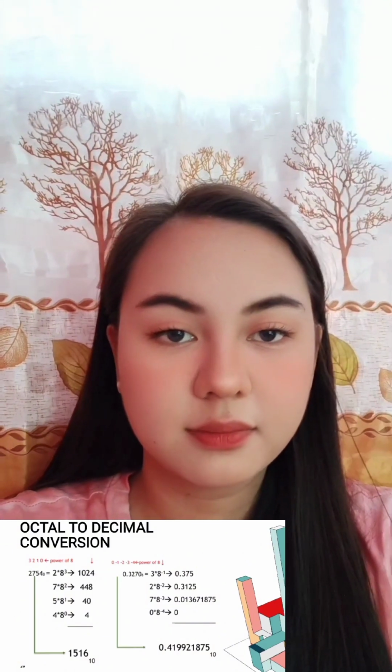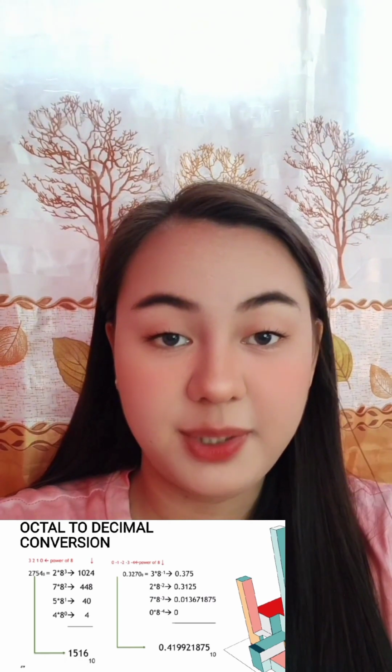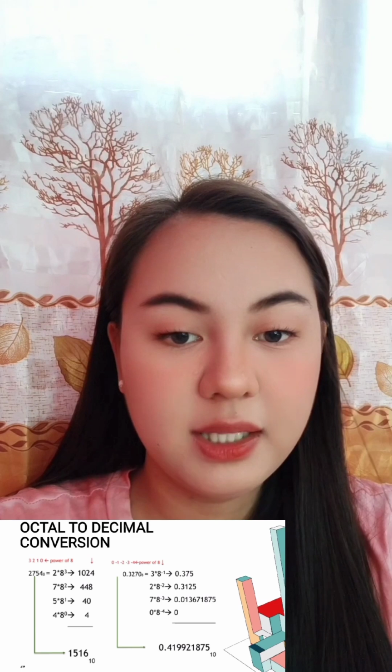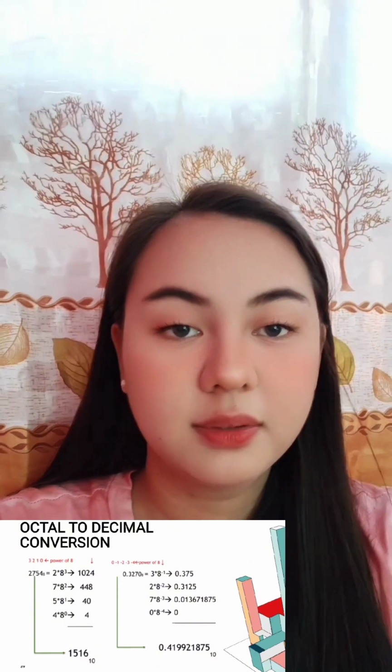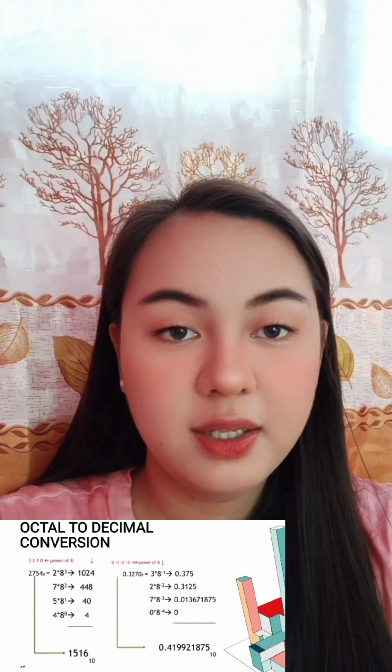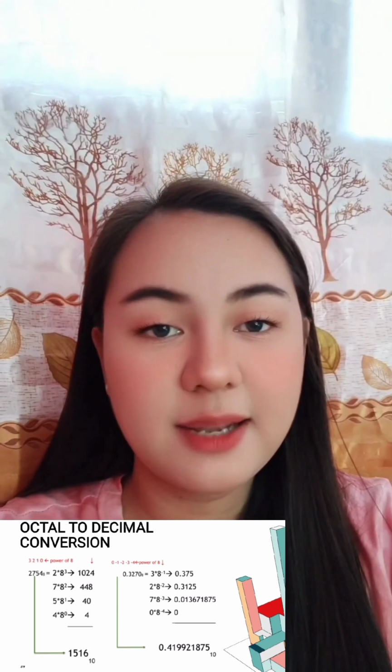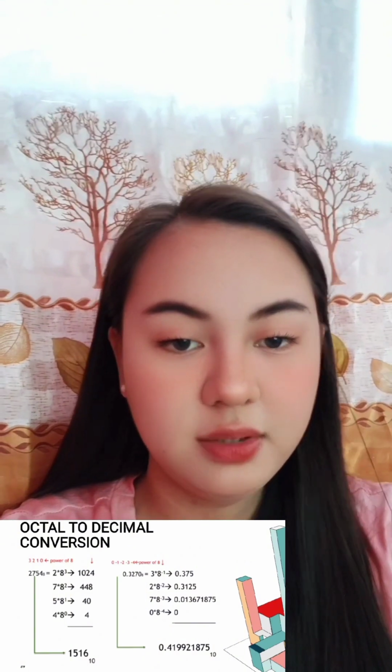Octal to decimal conversion. Another example, 2754 subscript 8. 2 times 8 to the power of 3 is equal to 1024. 7 times 8 to the power of 2 is equal to 448. 5 times 8 to the power of 1 is equal to 40. And 4 times 8 to the power of 0 is equal to 4. Add all the answers. It is equal to 1516 subscript 10.